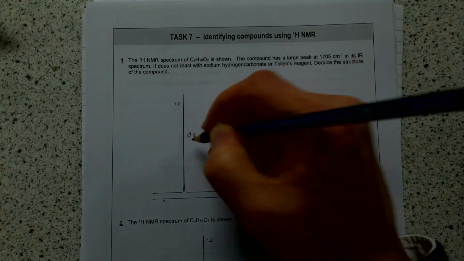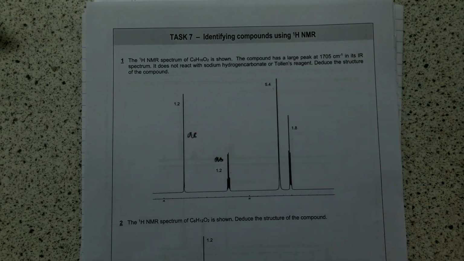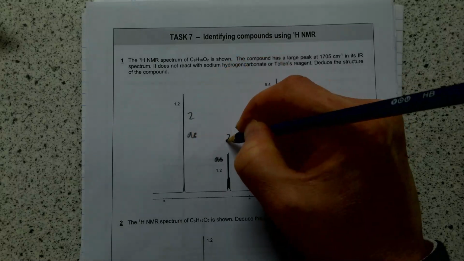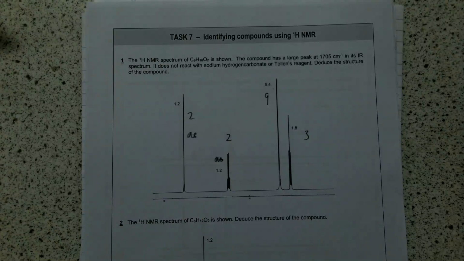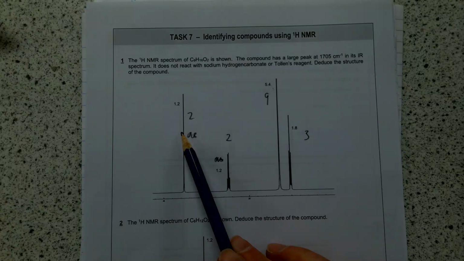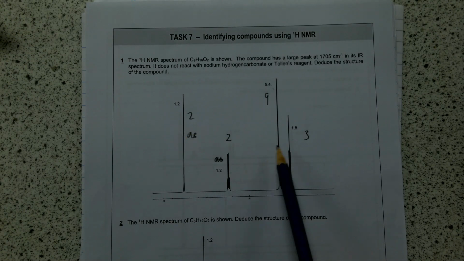I don't know why I've done that, I'm adding confusion. I think it's 2 to 2 to 9 to 3. Does that make sense? If you divide them by 0.6, that's what you get. That's what I was trying to do there. So that's a 2 to 2 to 9 to 6 ratio. That tells you how many hydrogen environments in that peak, that peak, that peak, and that peak.